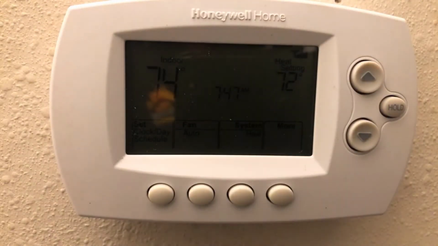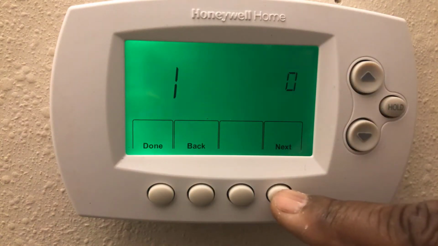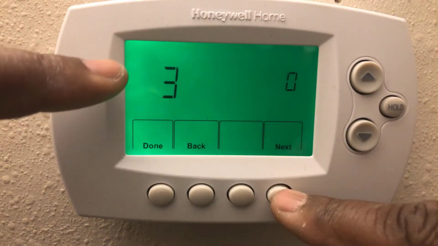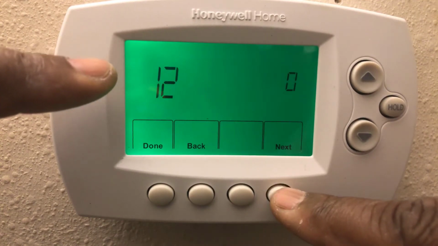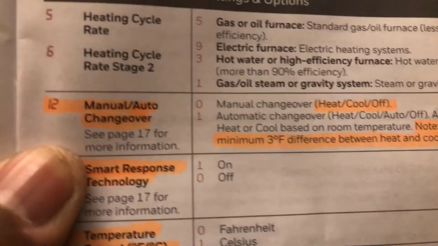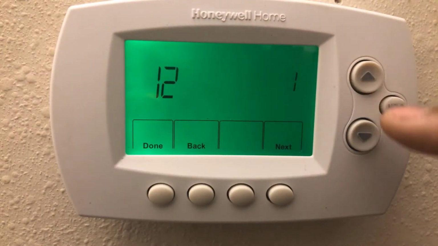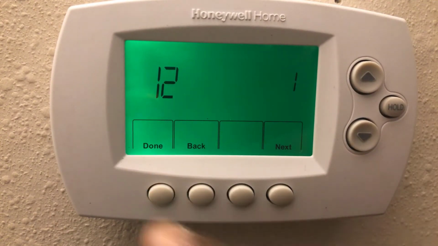So what you wanna do, you hit the fan and up for about 3 to 5 seconds. And you go right here next, you see the different functions, and we're gonna go to 12. And mine's on 0. You remember I said I wanna set it to 1. So what I wanna do is just go up and I hit done.